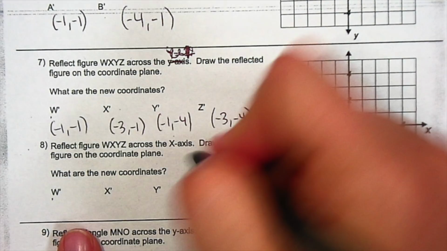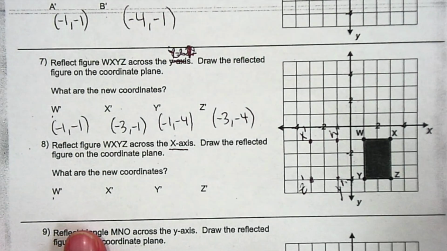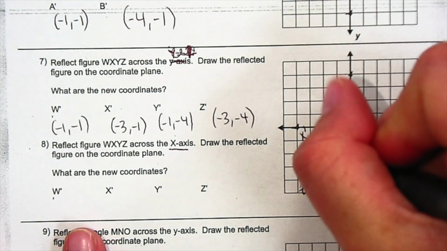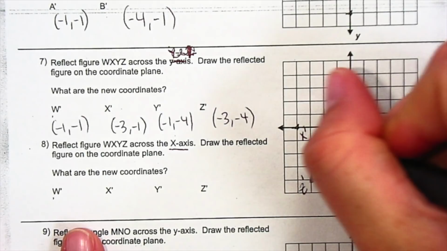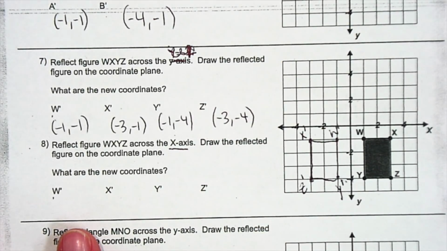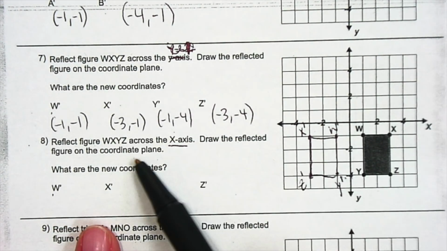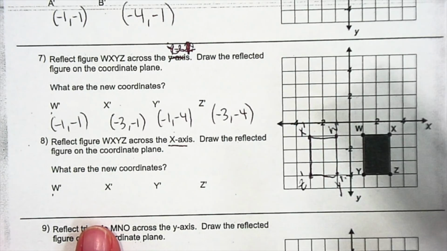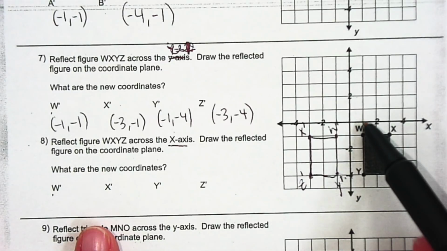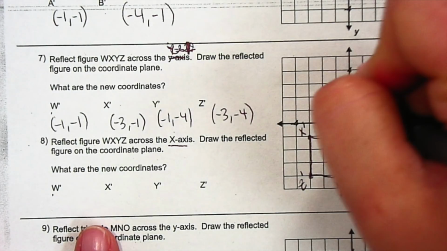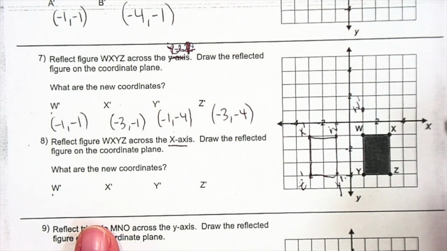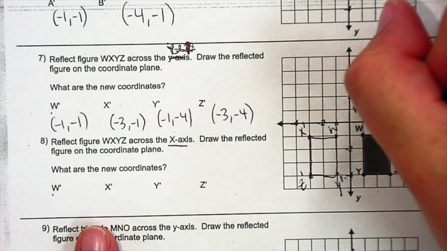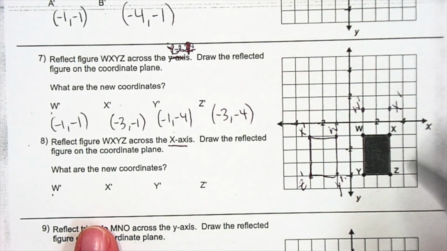So we're going to do the same thing and go over the x-axis. So again, we're finding where x is. I'm going to make this other shape a box. There we go. So now we're going to go over the x-axis. So again, you can find the x-axis horizontal. So W, go up 1, so up 1 on the other side. X, up 1, so up 1 on the other side.